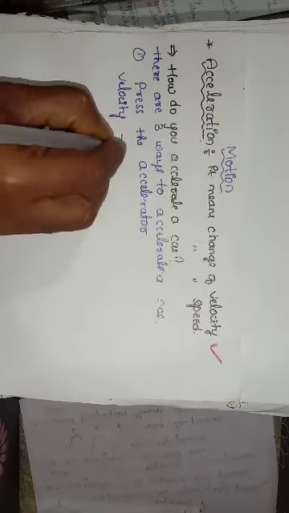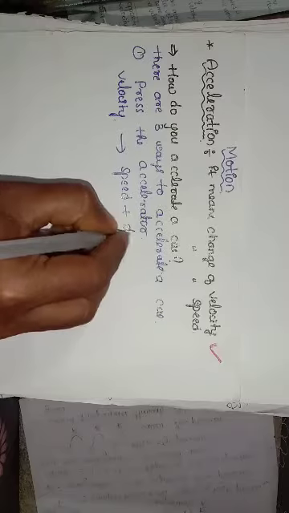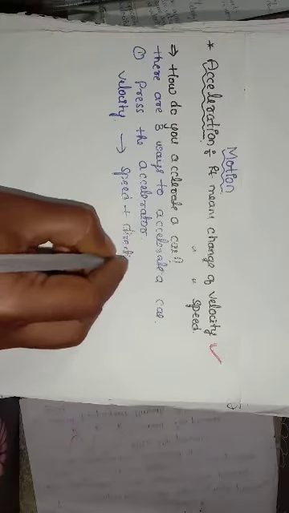Velocity is nothing but speed with the direction, right? Yes or no? Speed plus direction. So change means either increasing or decreasing. If you press the accelerator, the speed increases.